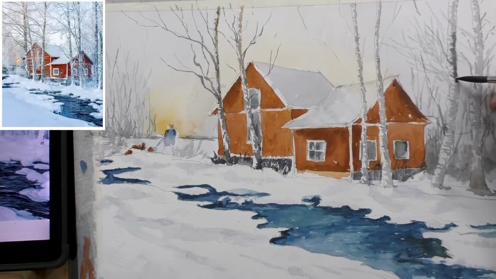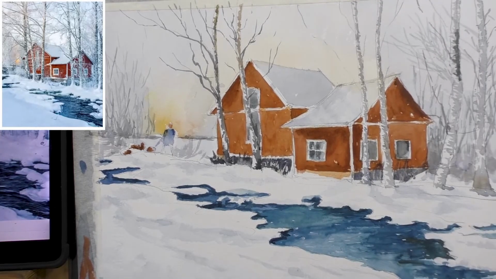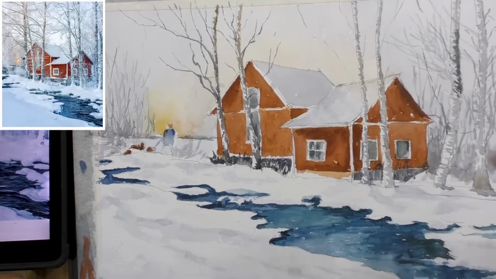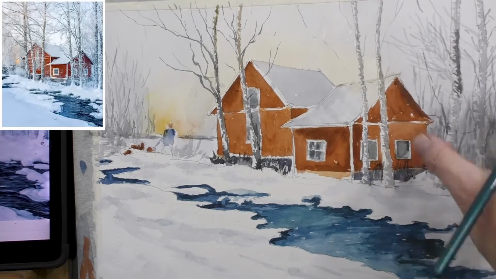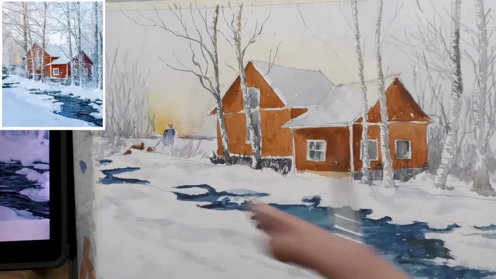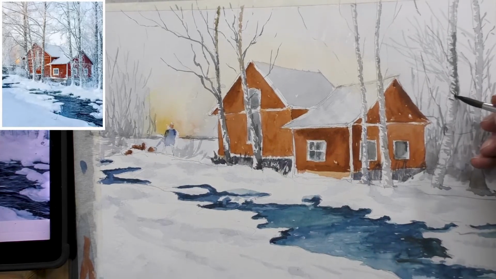I realize this is not dark enough. Now it's dry. I would need some darks here to bring it forward and to help the diagonal with the guy on the other side. So now we know more how to deal with the painting.